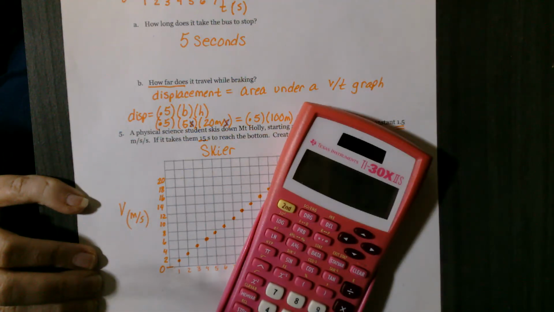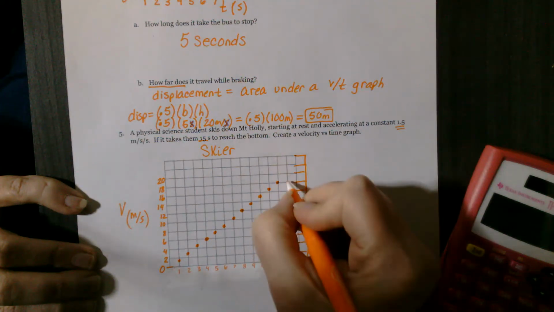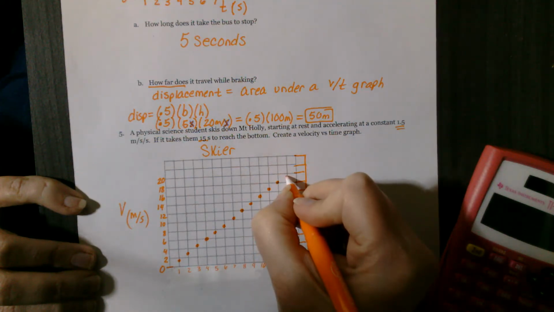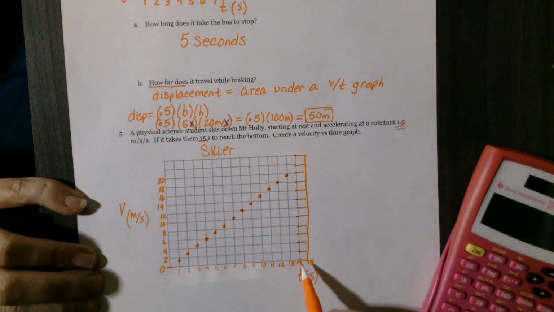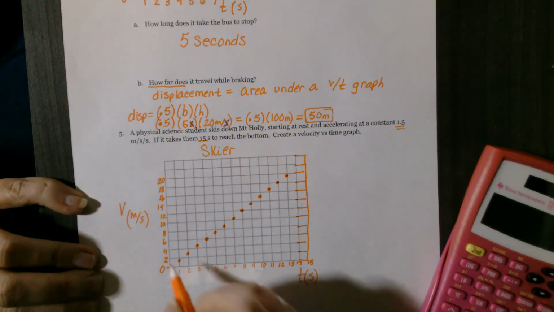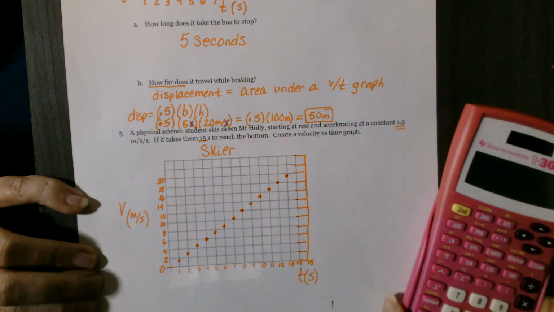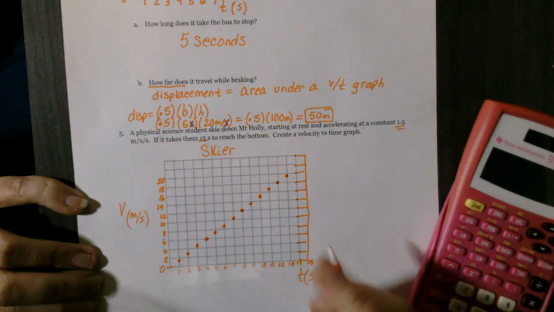Plus 1.5, 19.5. We've got to get all the way through 15 seconds here. So if you haven't found that linear line yet, you might want to do that and see where it kind of crosses.